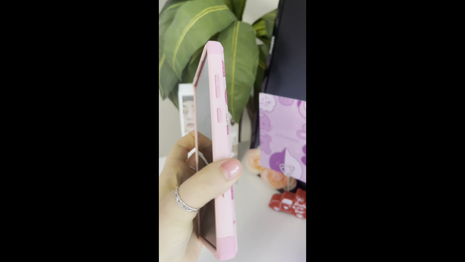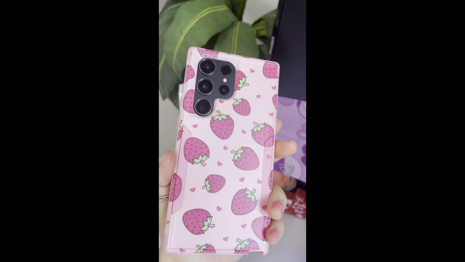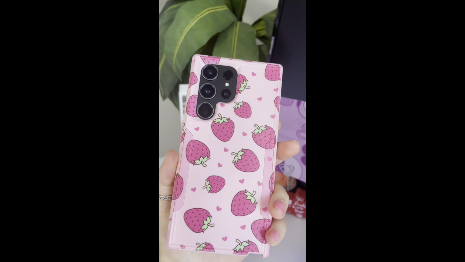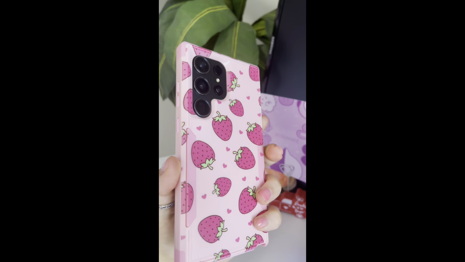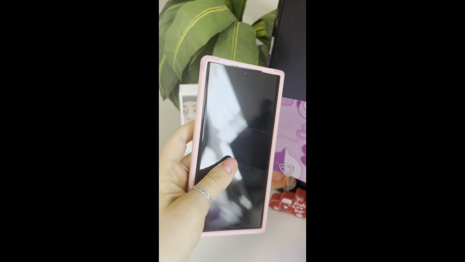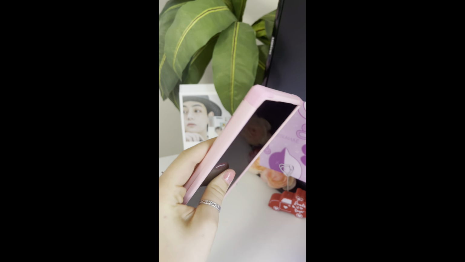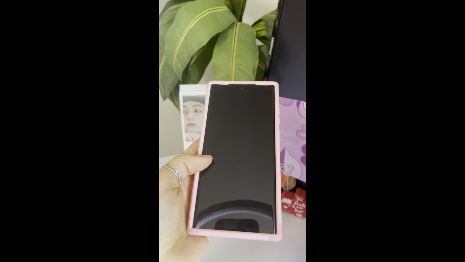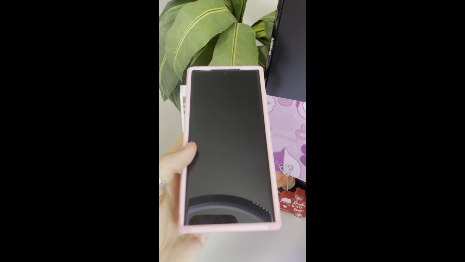I wanted to show you guys, I got a new phone. This is the S23 Ultra Samsung. I got it a couple of days ago and I want to tell you guys today and show you guys how to make your phone more customizable, more personal, I should say, to your taste.